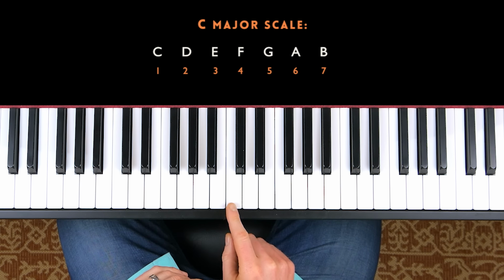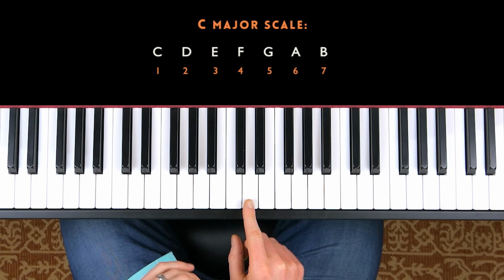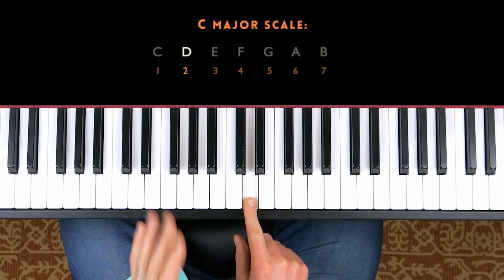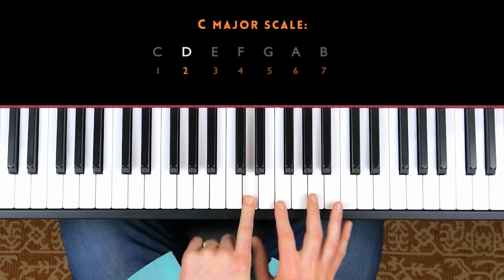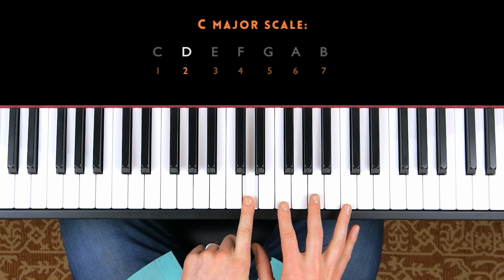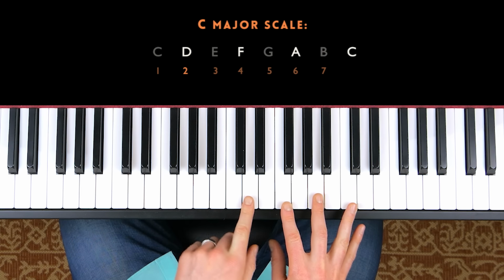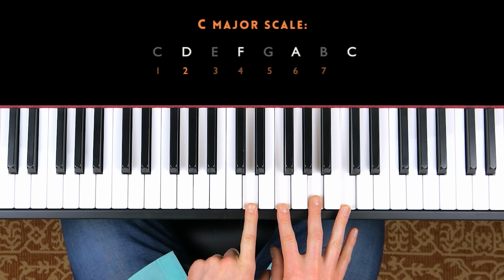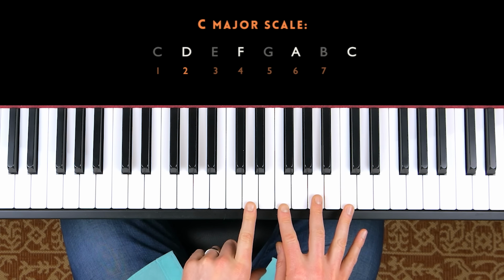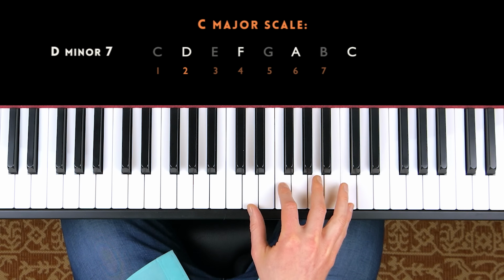So the 2 chord is going to be built from the 2nd note of the scale. That's going to be D. And we're just going to build a stack of thirds up to the 7th using notes from C major scale, which is all the white notes. And this gives us what type of chord? This is a D chord. This is D minor 7.